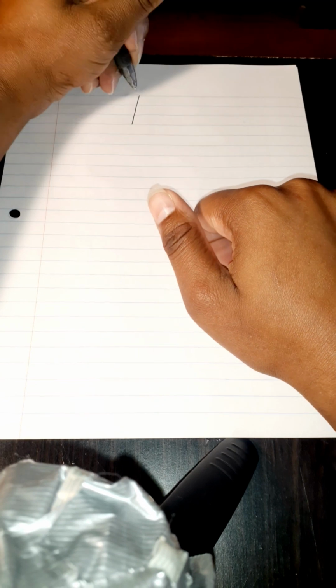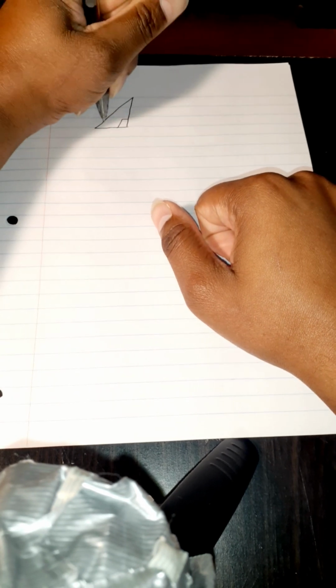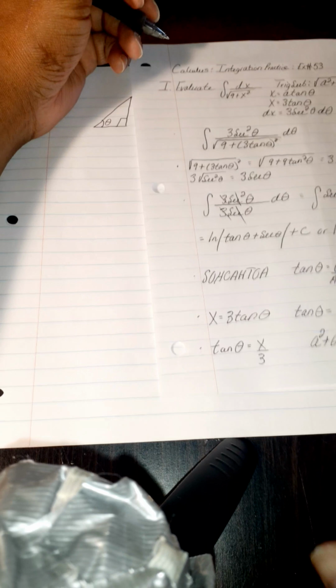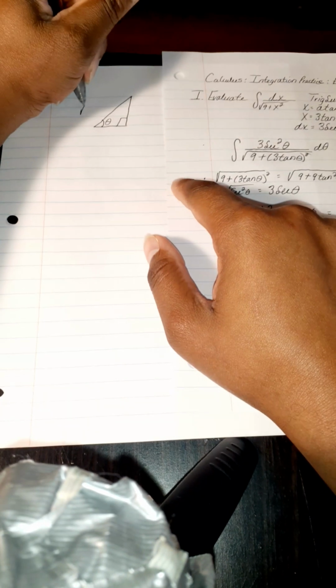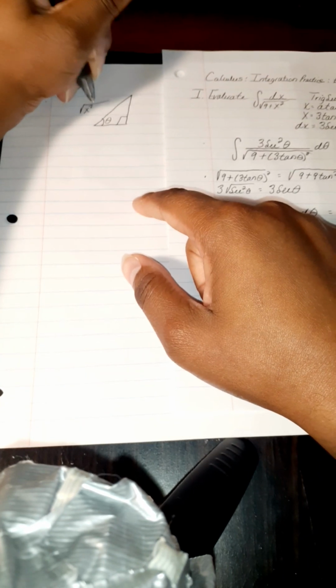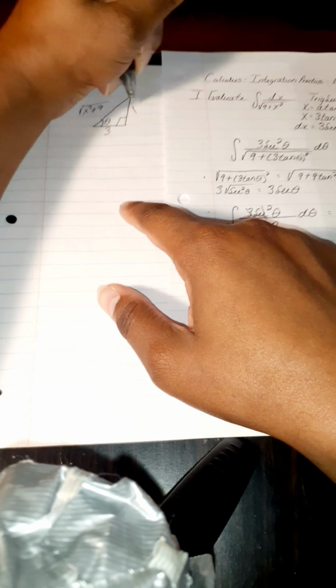It is not required that you draw the triangle, but it does help to get a bit of a visual. When we look at what we have, the hypotenuse is the square root of x squared plus 9, the adjacent side was 3, and the opposite side was x.